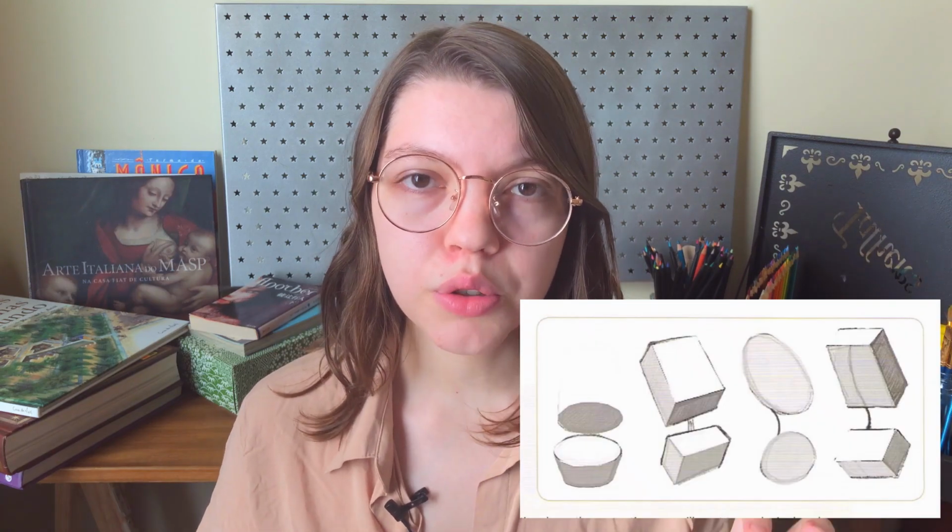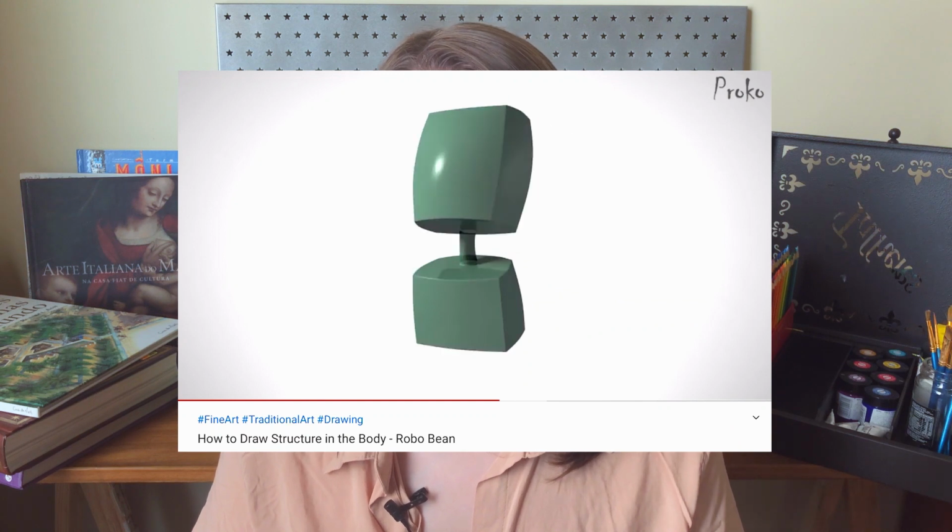Michael Hampton has a good guide on all of the different styles, and you can also watch Proko's video on the robo-bean to see how to break it down into cubes. Try all of them, but do what you find easier. And you can also mix and match if you find it's easier to draw the torso as a cylinder but the pelvis as a box. Do whatever works best for you.